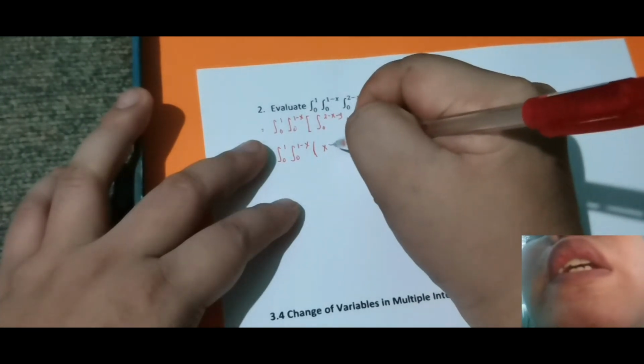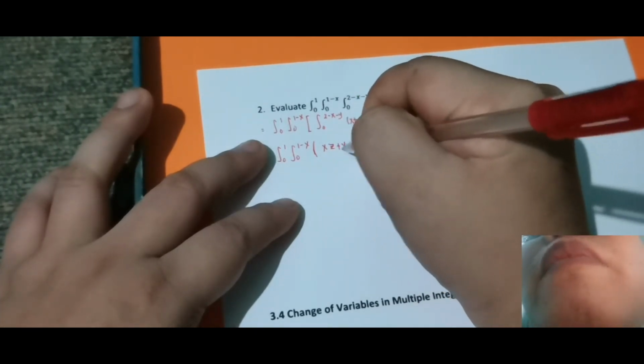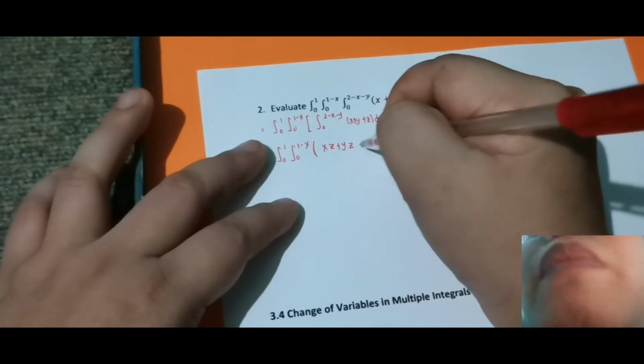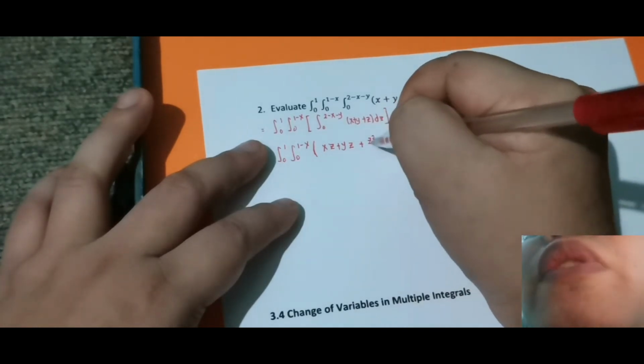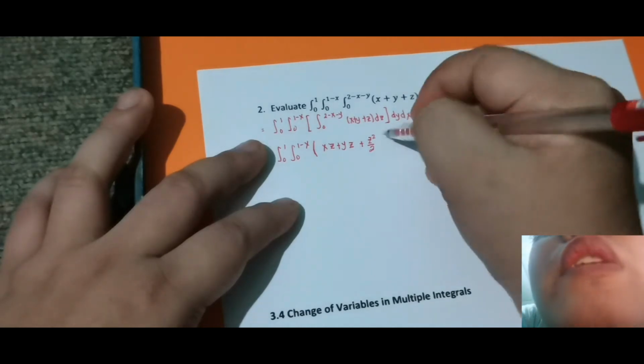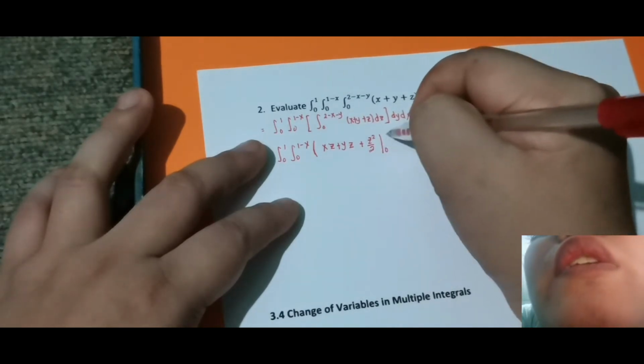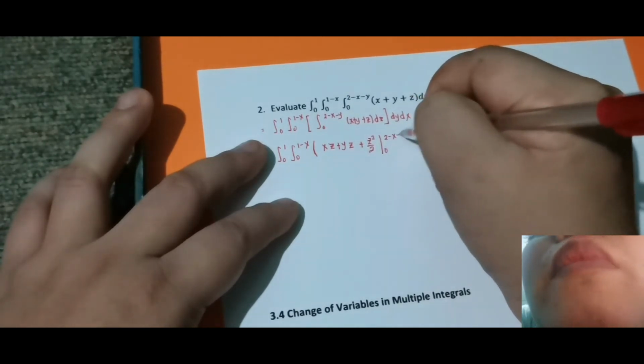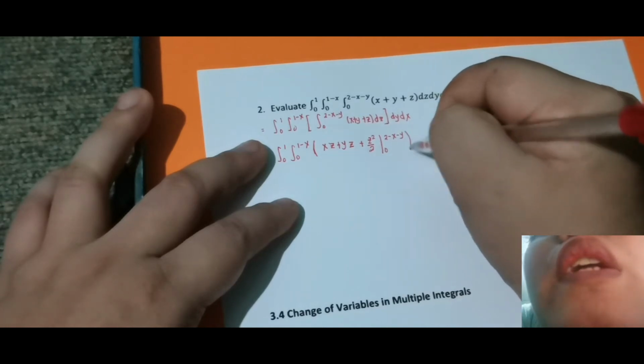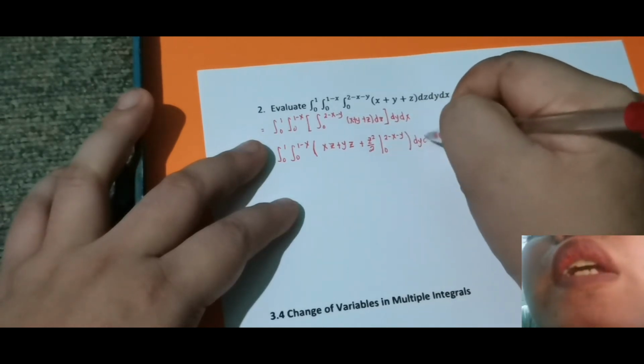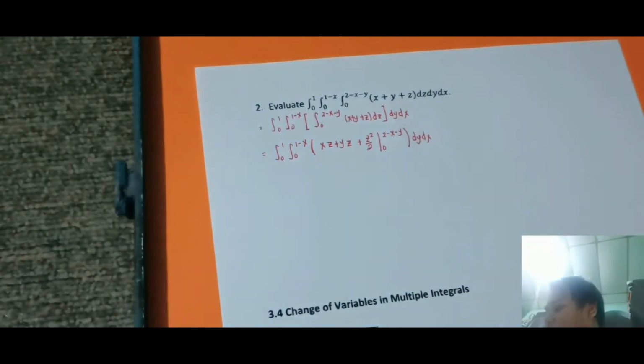So, xz plus yz plus z squared over 2 kasi may z doon. Then, the boundary is from 0 to 2 minus x minus y. Okay, this is dy dx. So, yun, another problema na naman pala.